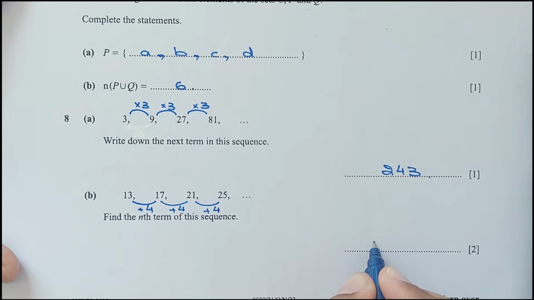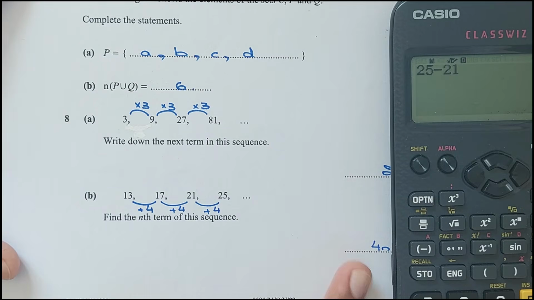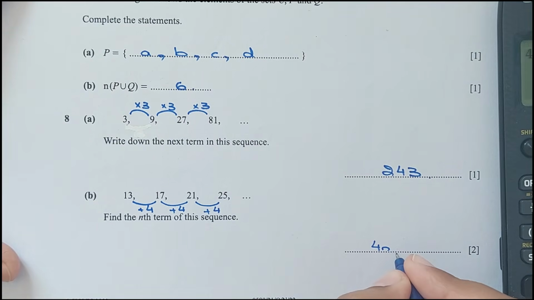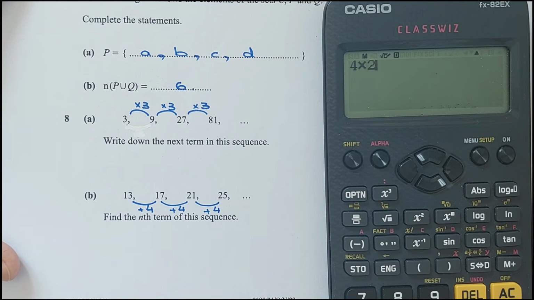So the nth term is 4n plus or minus something. For the first term, we have 4 times 1, which is 4, plus what makes 13? 4 plus 9 makes 13. So adding 9. Let me check: 4 times 2 plus 9 is 17, 4 times 3 plus 9 is 21, 4 times 4 plus 9 is 25.